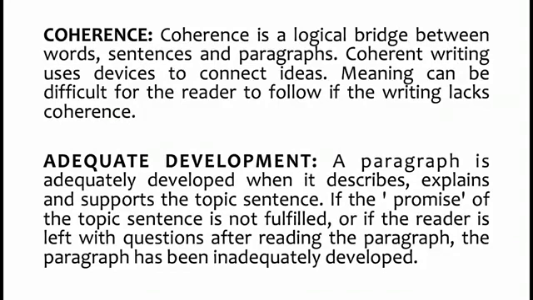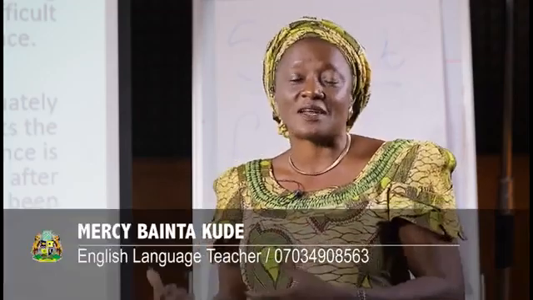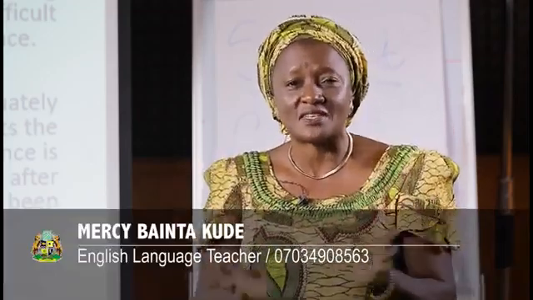It's development. So that's how it goes. And at the end, when you coherently write what you have, you use devices to connect the ideas. What are the devices? Remember we've been talking about collocations. We've been talking about transition words indirectly in some of these things. So these are the devices that you need.